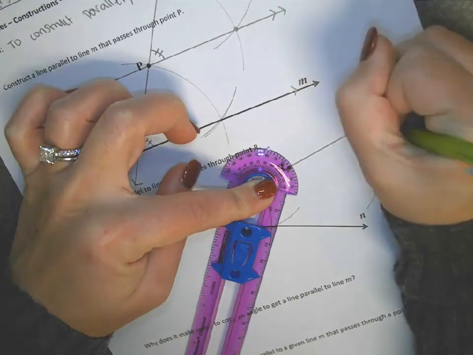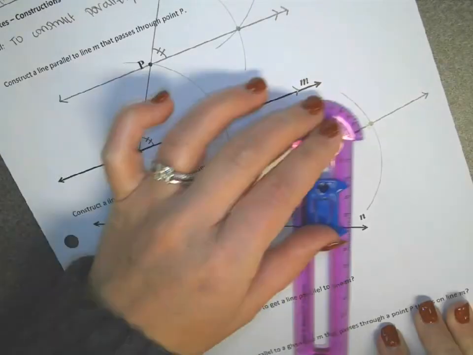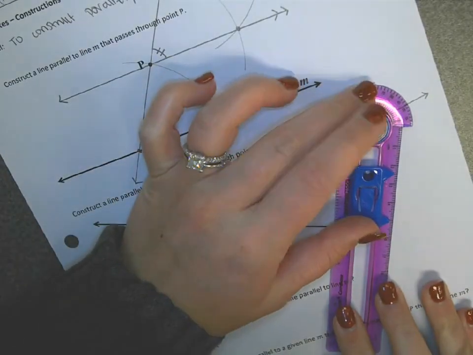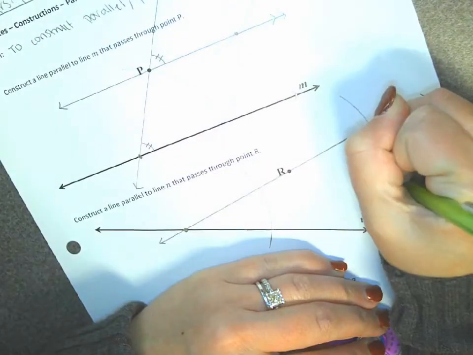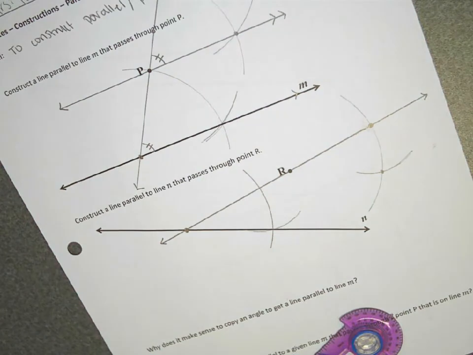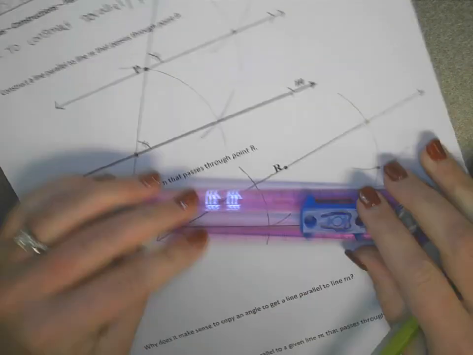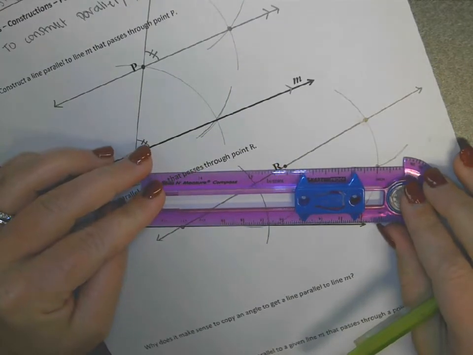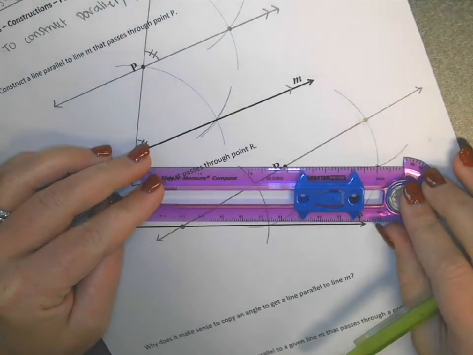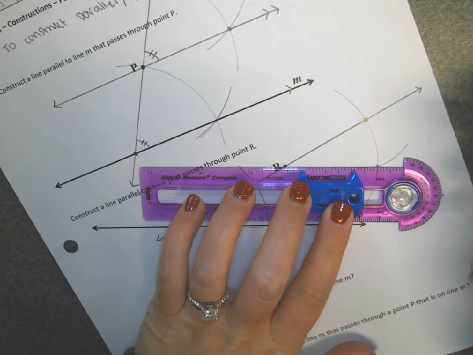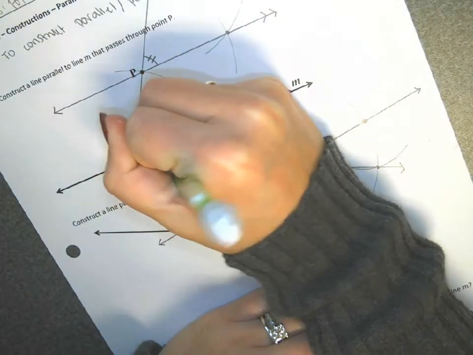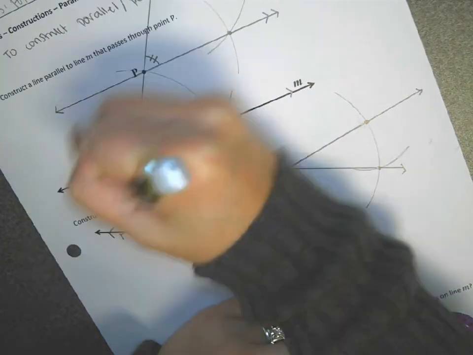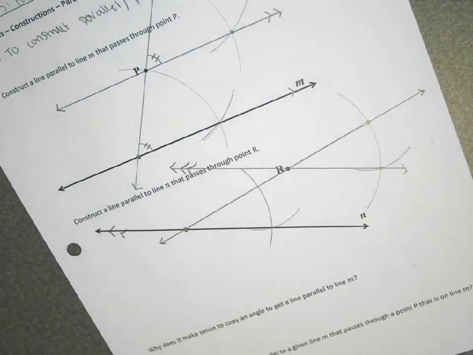So I'm going to come up to this intersection. I'm going to copy that measurement. And now R, and that point there, will make parallel lines.